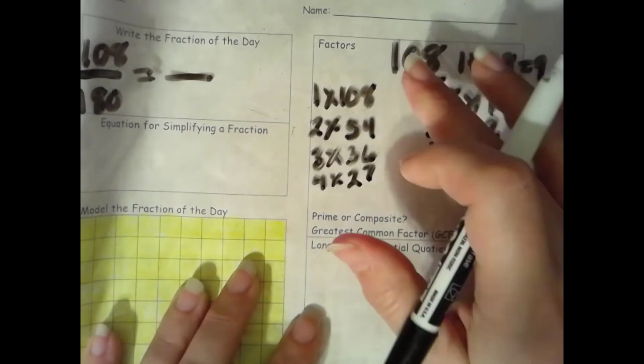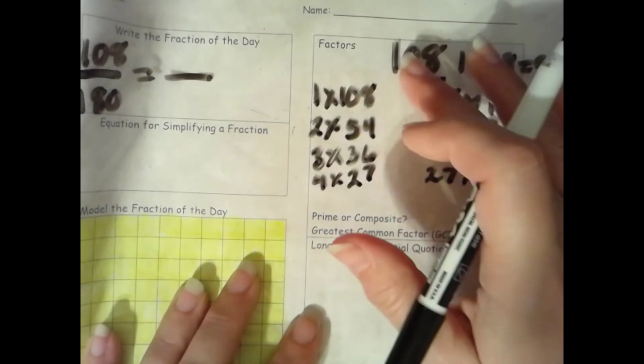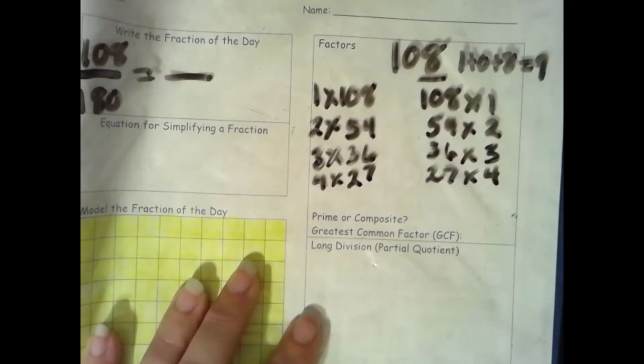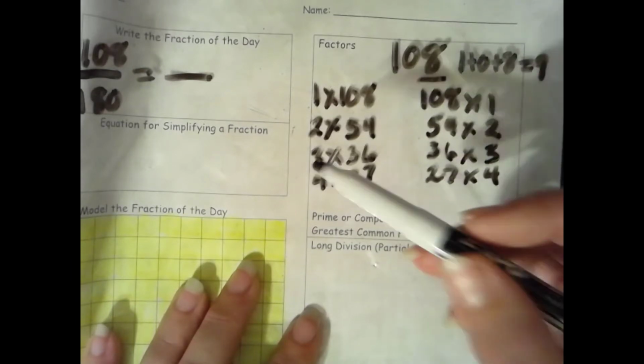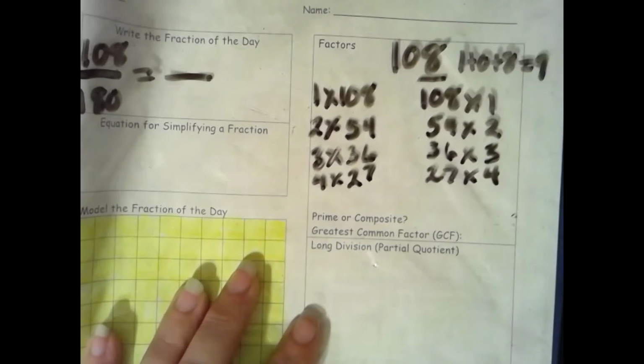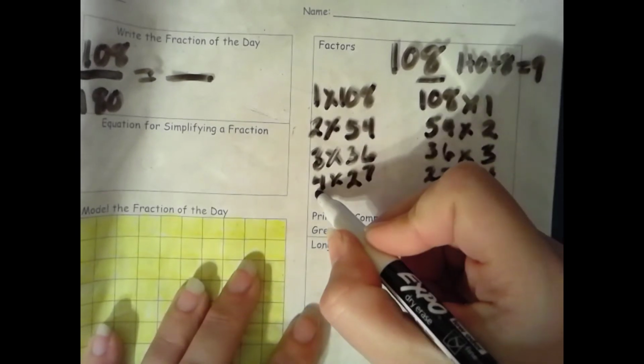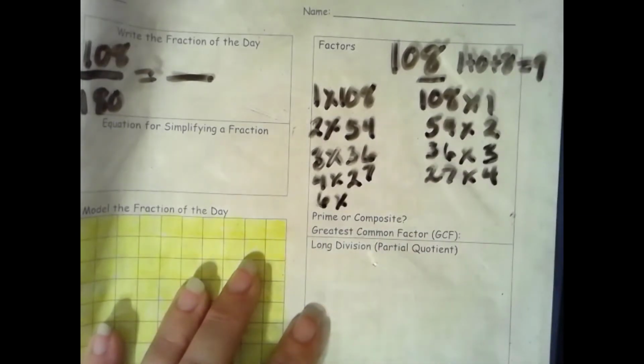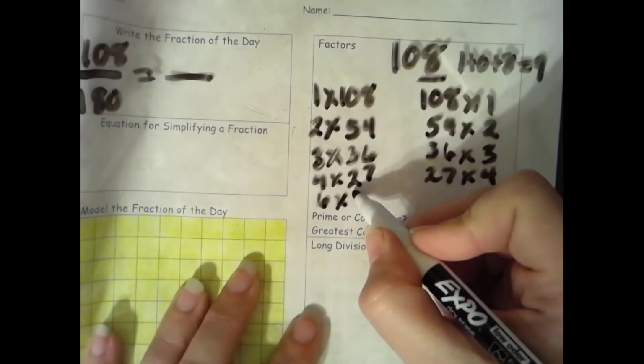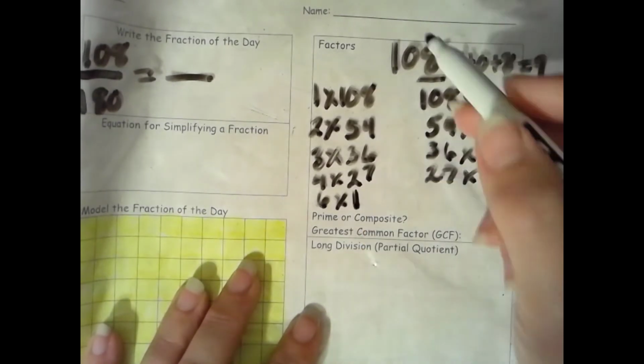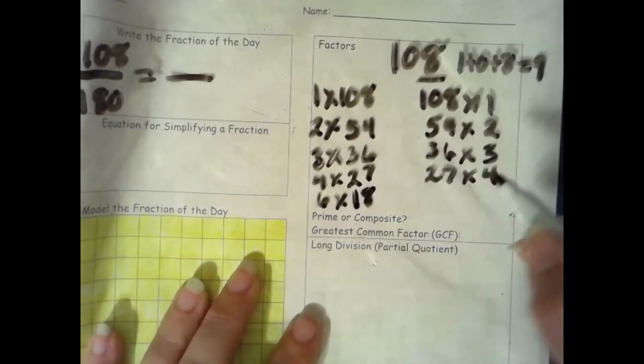Next, we look at 5. The rule for 5 is that it ends in a 0 or 5. It ends in an 8, so 5 is not a factor. We try 6. The rule for 6 is that both 2 and 3 are factors. They are both factors, so 6 is a factor. I can get 10 sixes, leaving 48, which is 18.